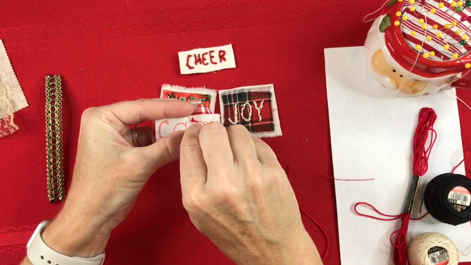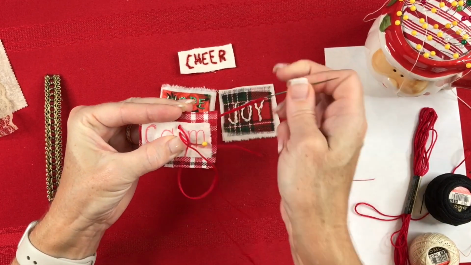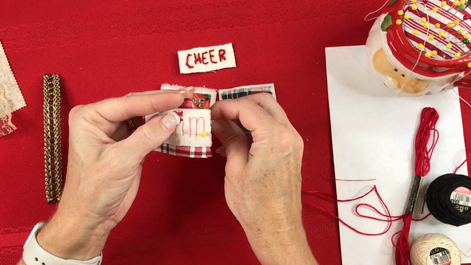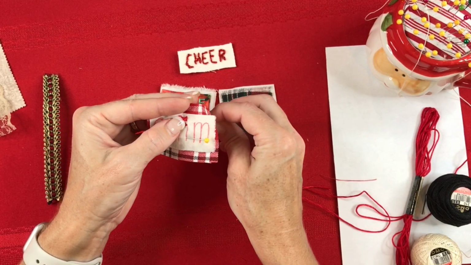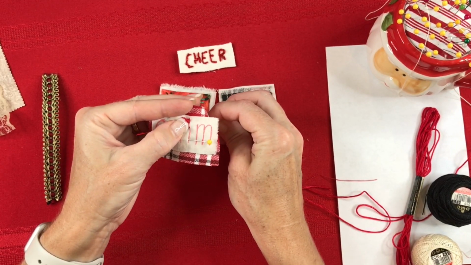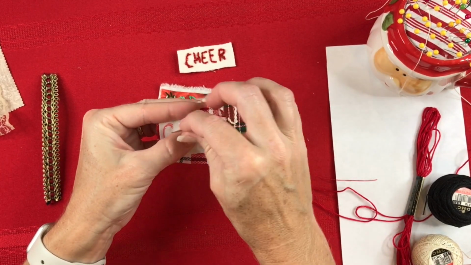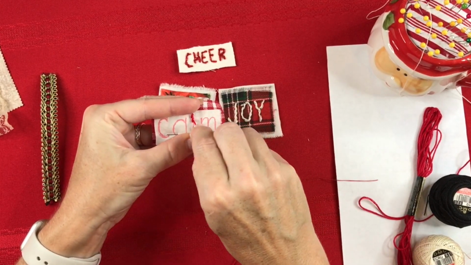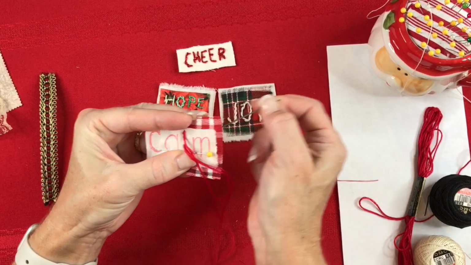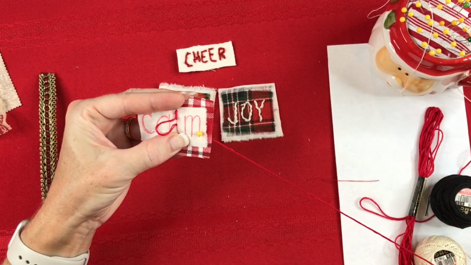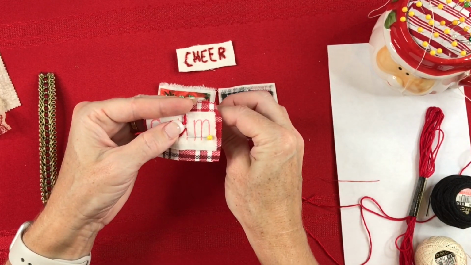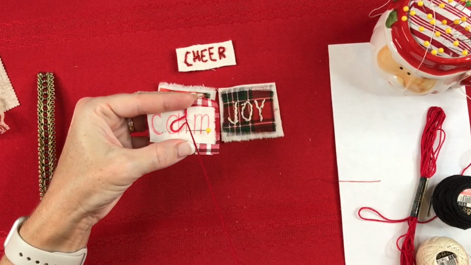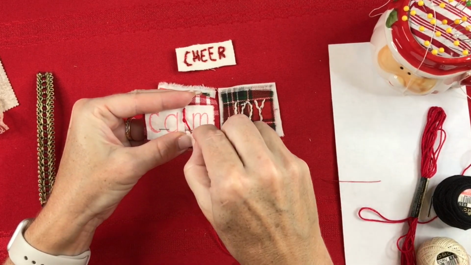So I'll go down the length of that L with the same technique, making that loop, holding the loops always to the same side, and coming up in that stitch. And I'll continue this all the way down. Holding that loop, splitting that stitch in half, and so on.